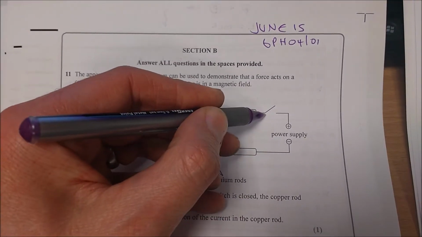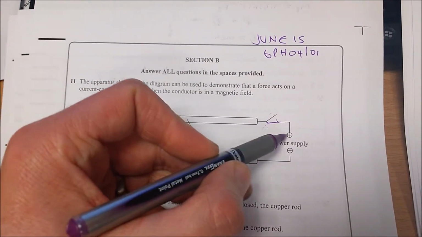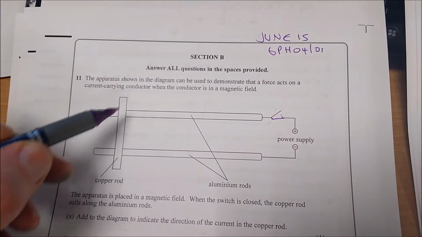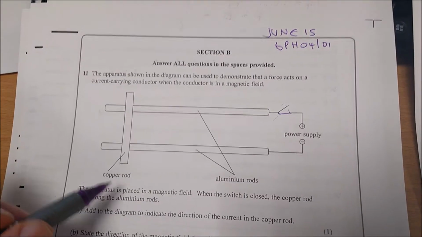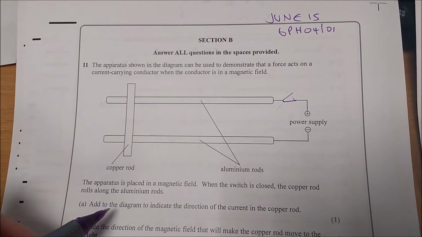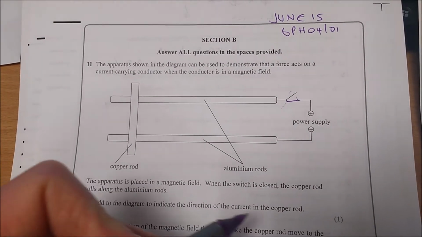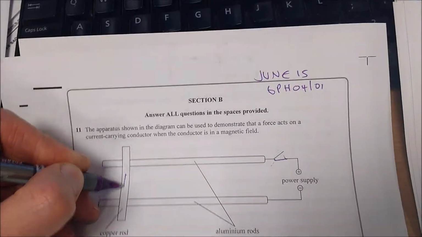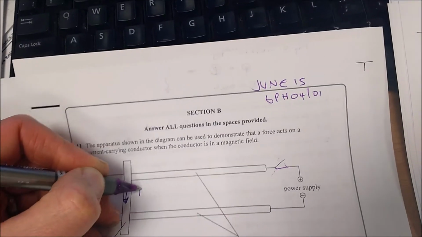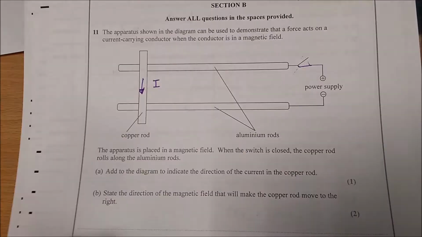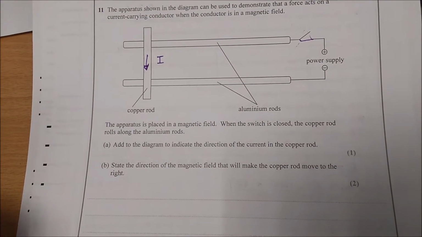So as soon as we close that switch there, current flows from positive to negative, so it's going to flow anti-clockwise there. It said to indicate the direction of current in the copper rod. So we need an arrow down there. Let's just put I to show the current is acting down.